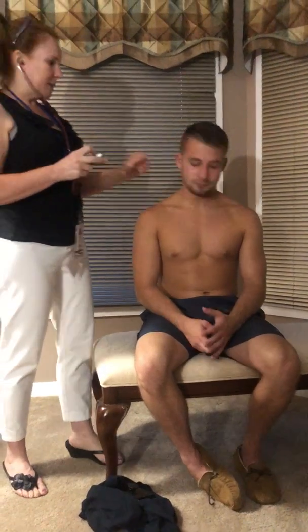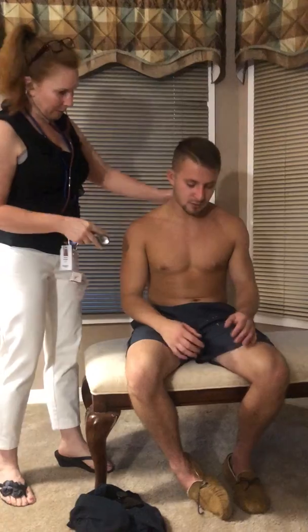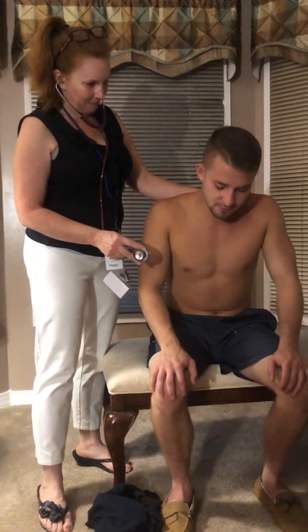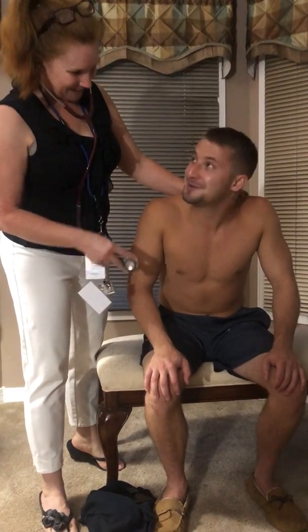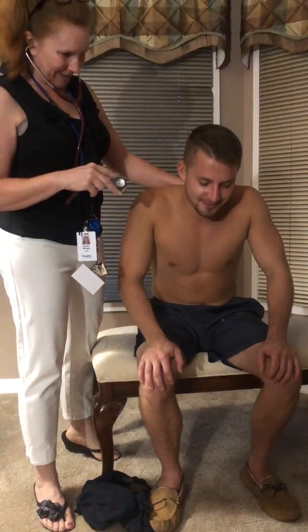You can also hear sounds that will let you know if there's an aortic stenosis. So I'm going to ask you again to hold your breath after you let it out. And then lean forward for me. Take a deep breath in, and then out. Exhale, and then hold your breath for me.